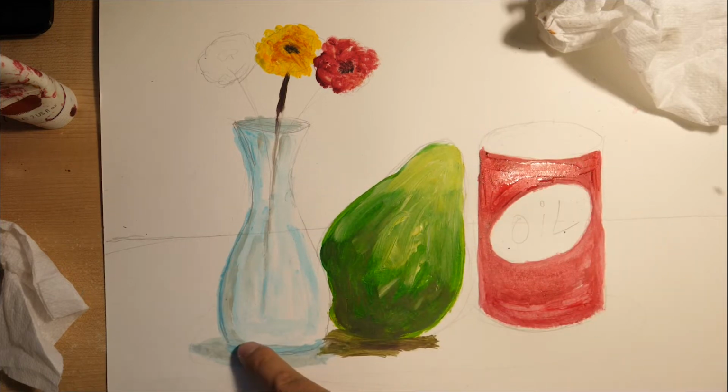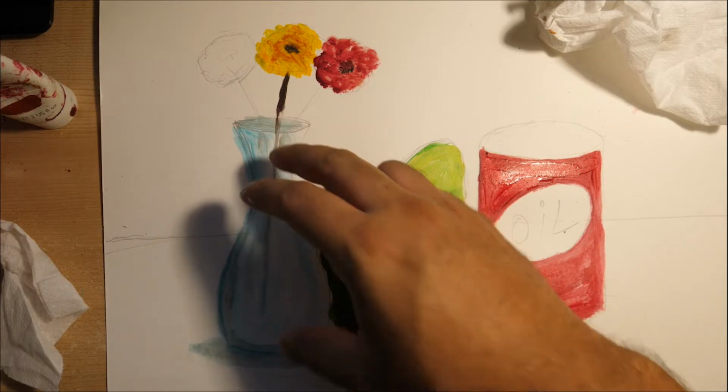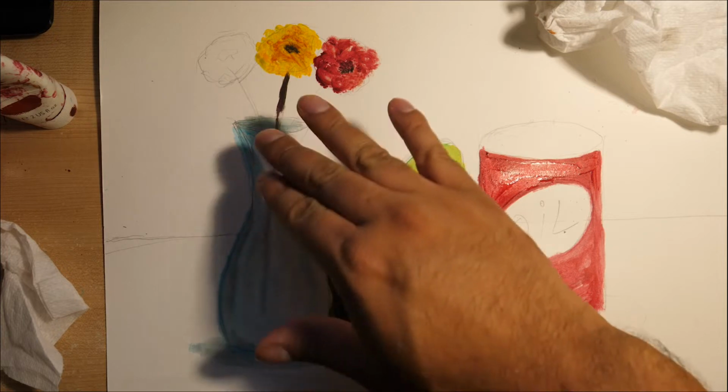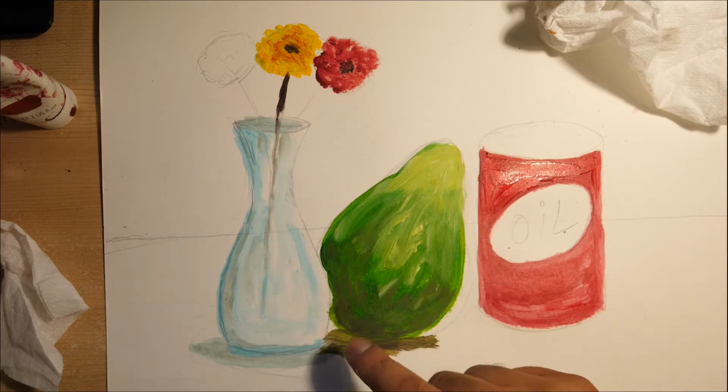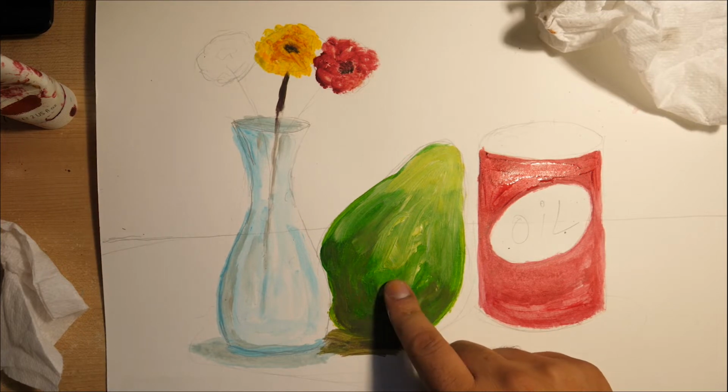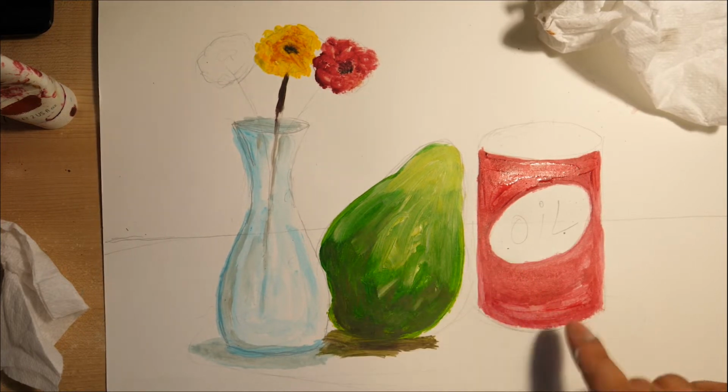Here also I use some blue mixed with a little bit of gray. I didn't go too dark on this one because I wanted the vase to look more see-through. Okay, so if it's more transparent, you don't want to put too much paint. Okay, you want to give it like a wash. Here you can go a little bit darker because it's not see-through. Same thing here.